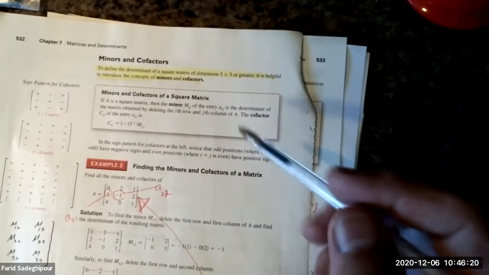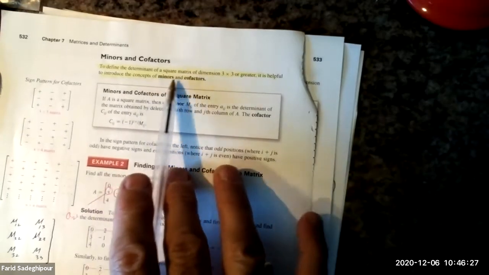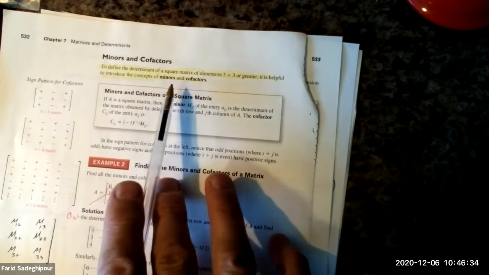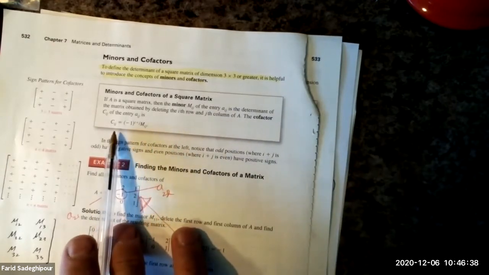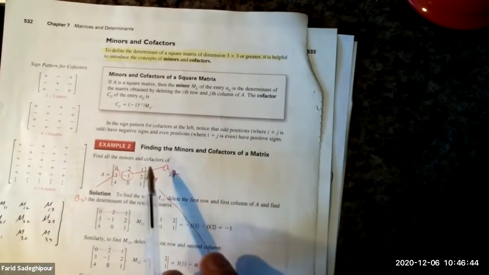The last one is what they call minors and cofactors. How do you find them, and what are they? To define the determinant of a 3 by 3 square matrix, it is helpful to introduce the concept of minors and cofactors. There are two letters involved: one is C, C-I-J, and the other one is M. When you go through the example, you will understand that better.